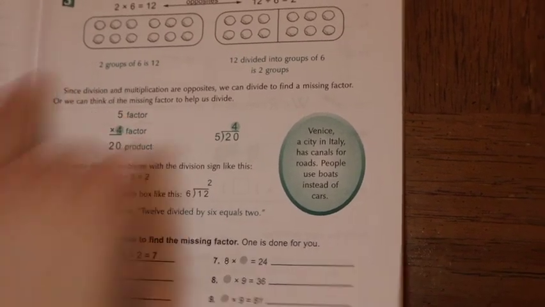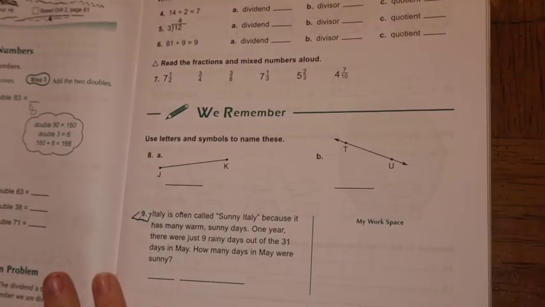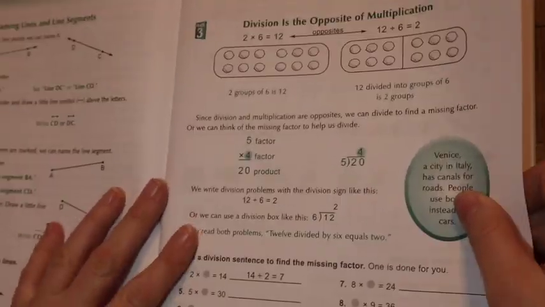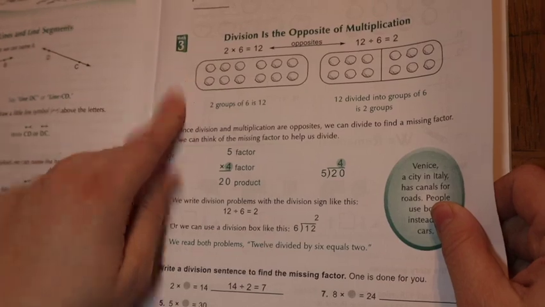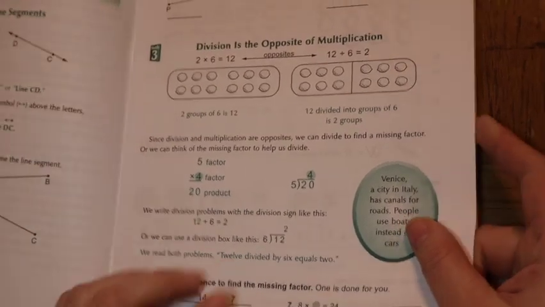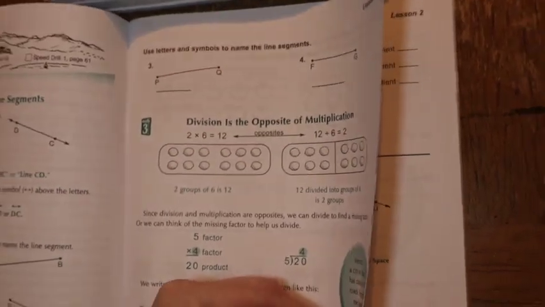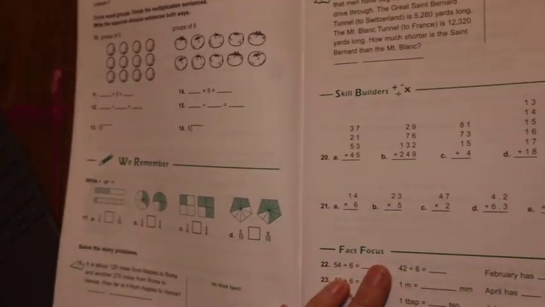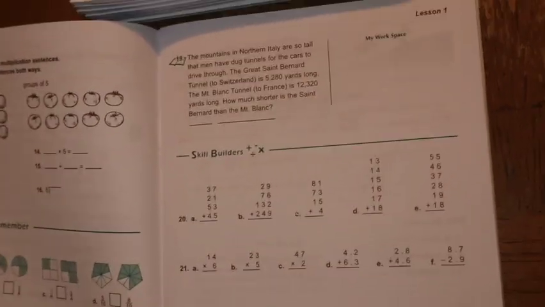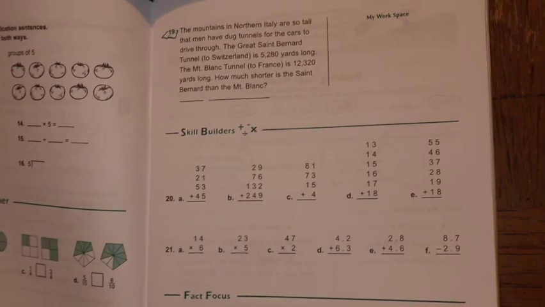If this is 1 and this is 3. Oh, there's 2. Okay, got it. Oh, match number 3. Okay, so here's the lesson. And then here is the rest, the second part of the lesson. And then here is the remember. So this is just going over what they learned in the previous years for making it concrete.